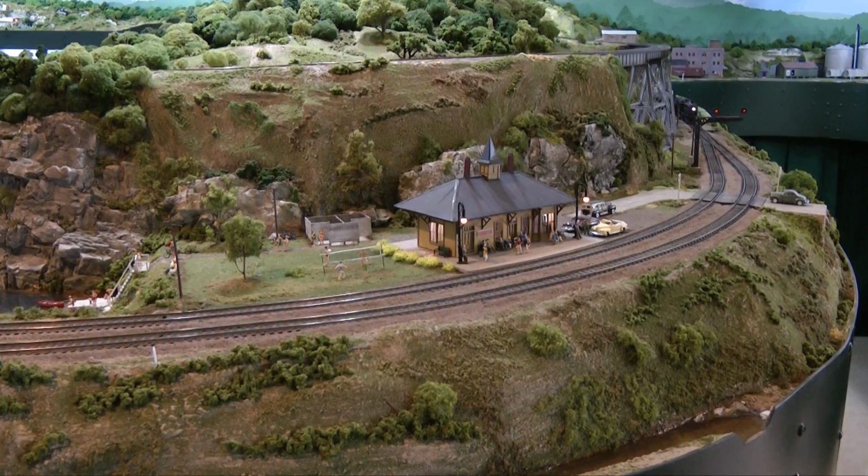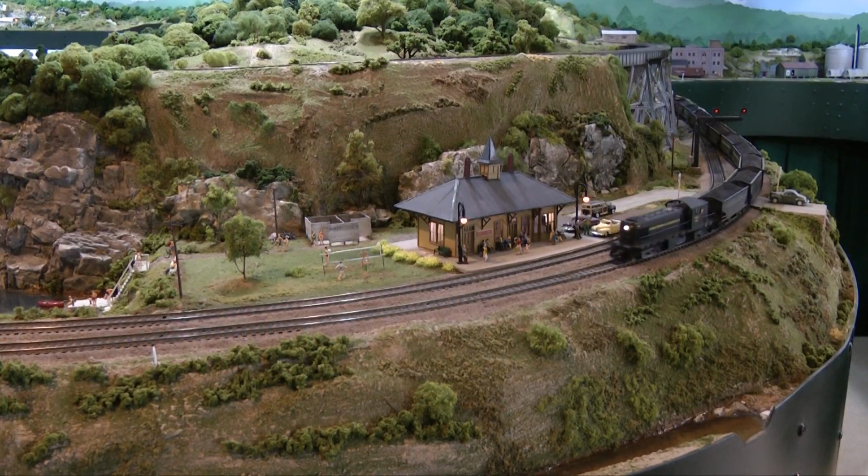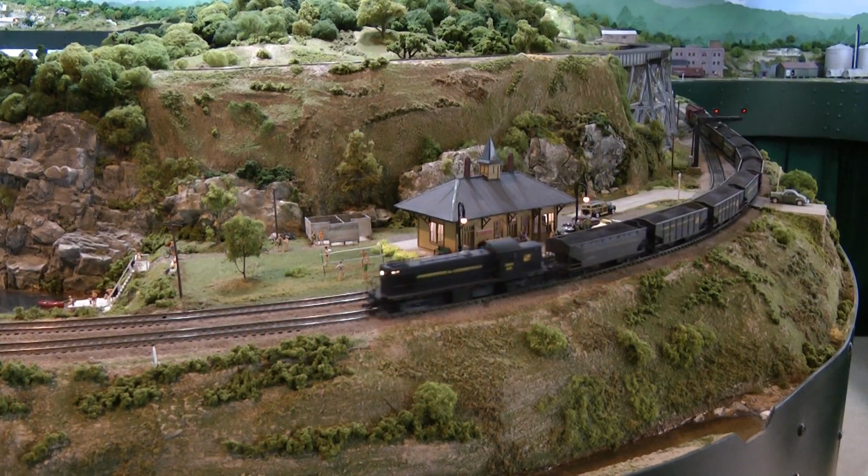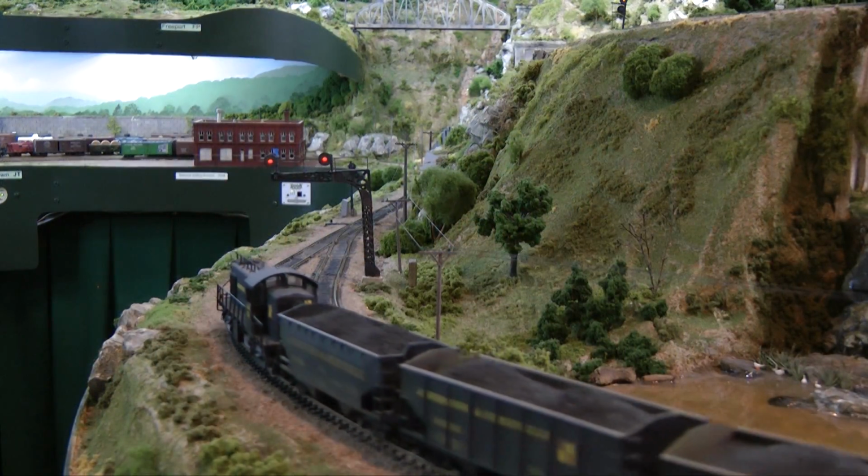After receiving confirmation from the dispatcher that the main track is clear, the engineer throttles up and the coal train begins its journey. 302 slows as it carefully moves through Key Lake Station, a favorite destination for those who enjoy swimming, boating, and Bill Haley and the Comets.